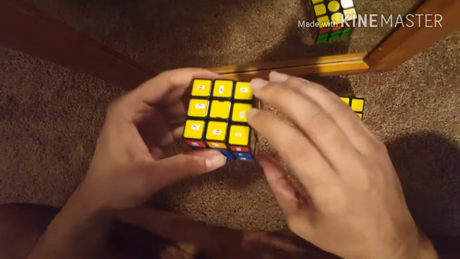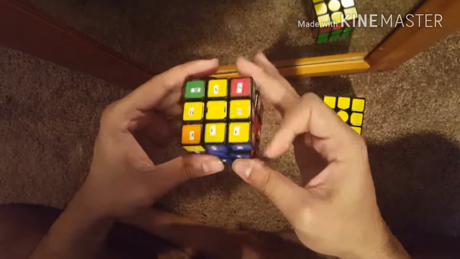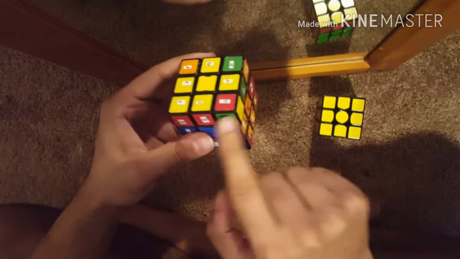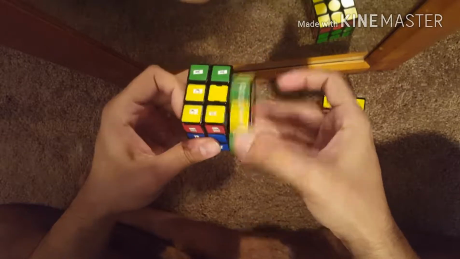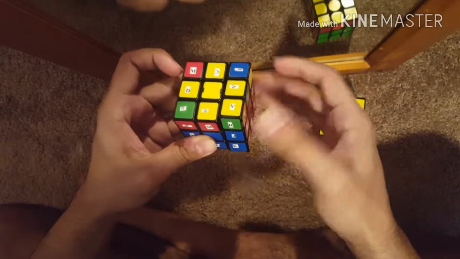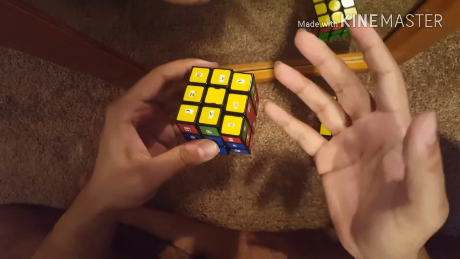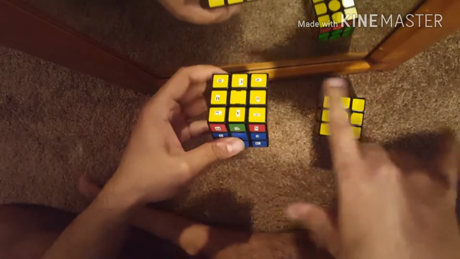So if I do the soon, R, U, R prime, U, R, U2, R prime, I now have the anti-soon. And if I do anti-soon, I now have soon. So that's a good way to just practice those two. Those are the algs for those two.